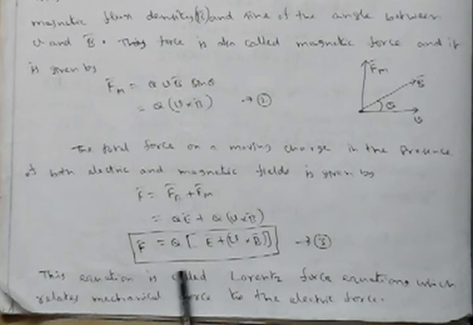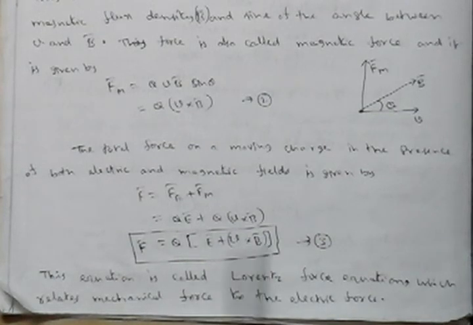In this equation, if only the electric field is present but the magnetic field is not, this term will vanish, so F is equal to Q E bar. If the electric field is not present and only the magnetic field is present, this term will vanish, and F is equal to Q into v bar cross B bar.